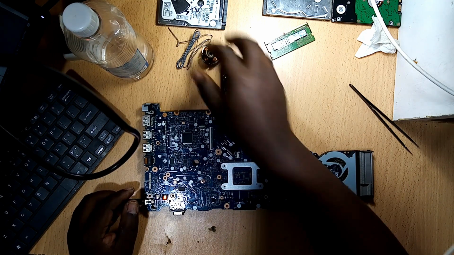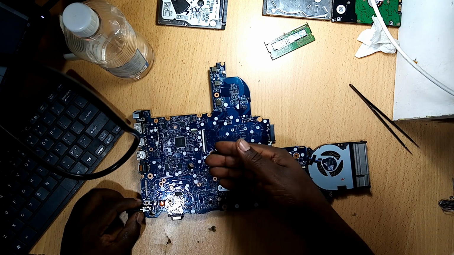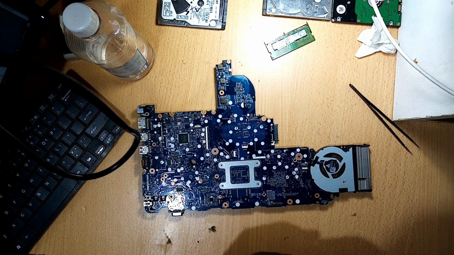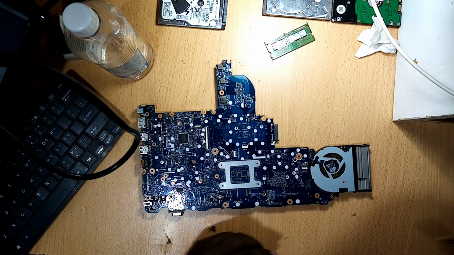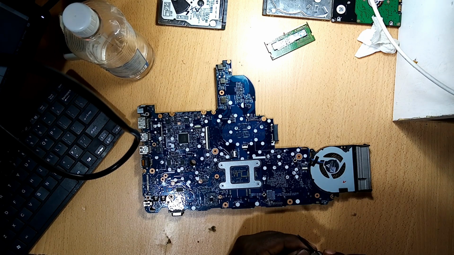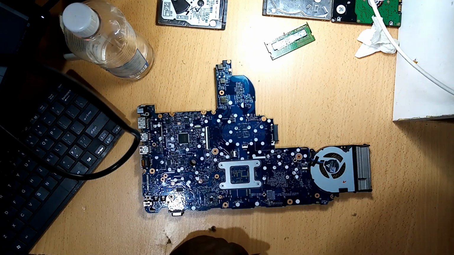I think the CPU is taking some power. So we are going to check using the display. We see whether we will be having a successful case, or maybe we need to do further diagnostics on the motherboard.